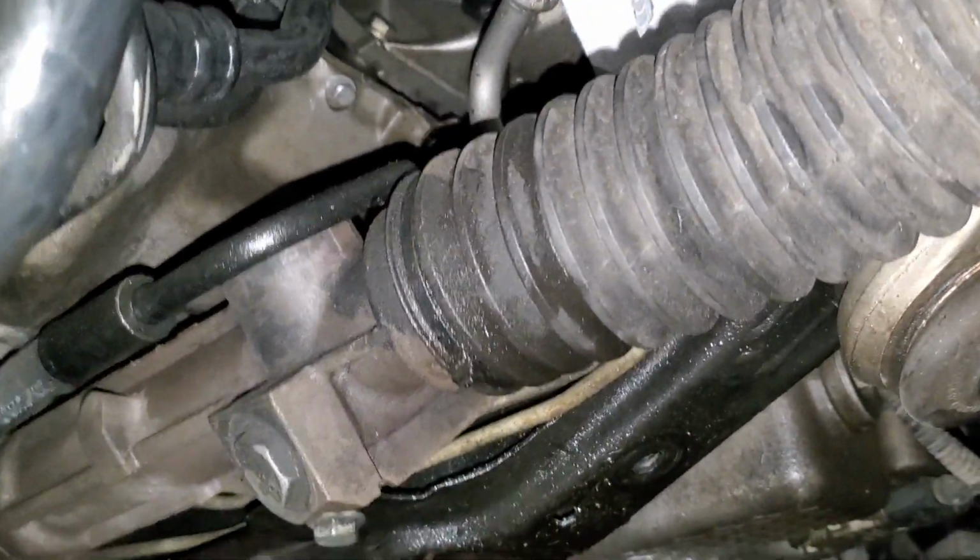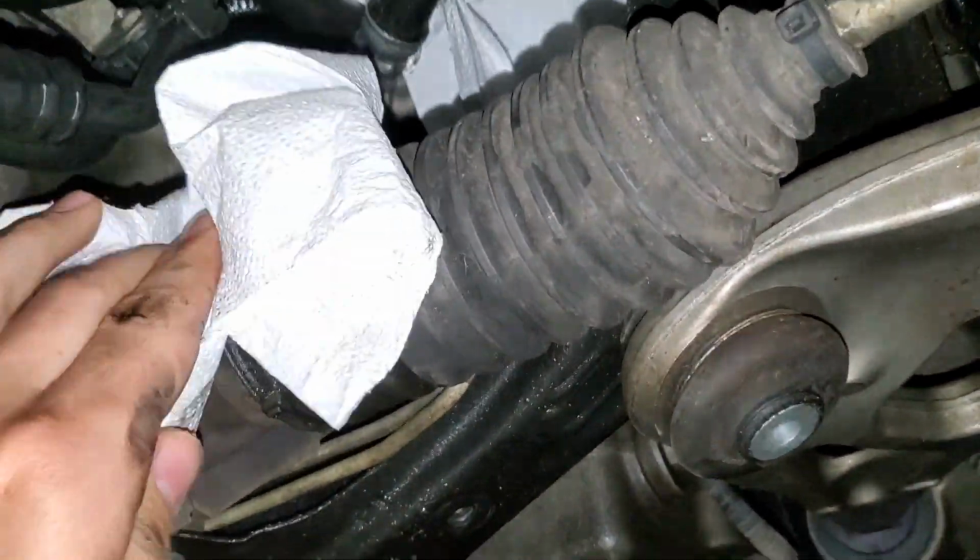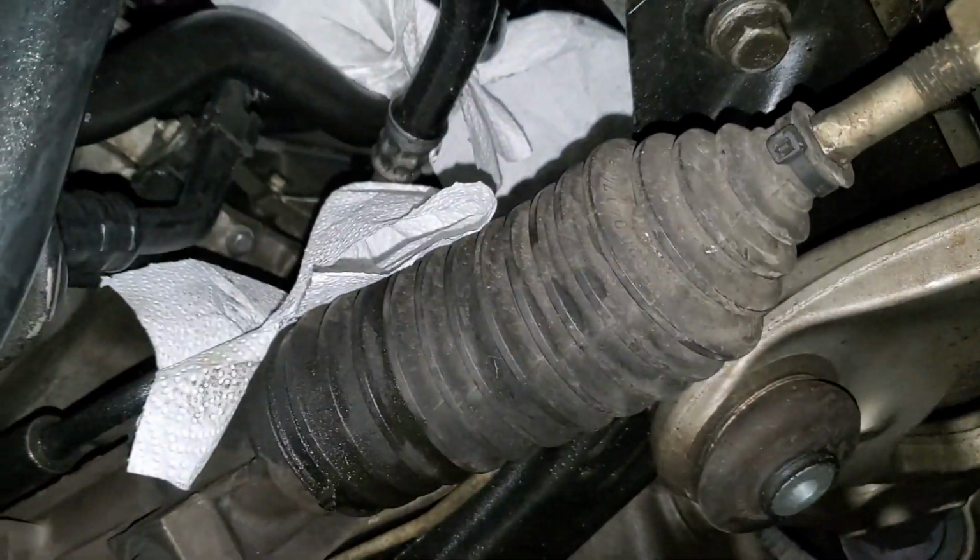Usually I get some leaks on the steering rack, so I want to wedge my design solution in there.